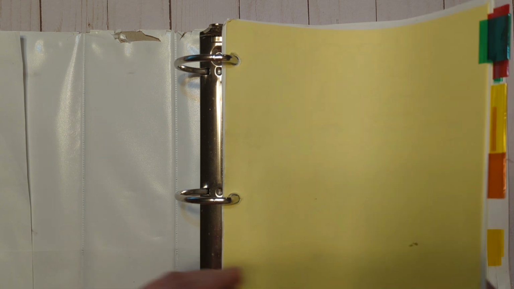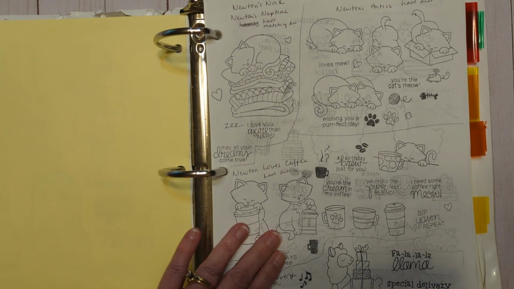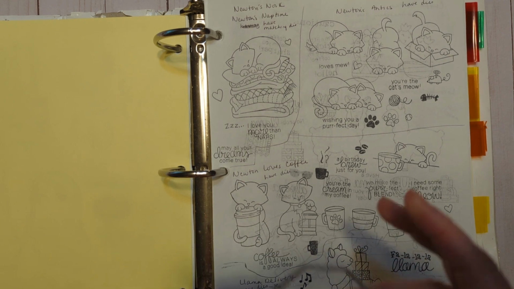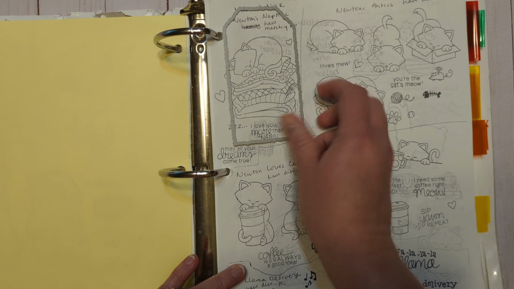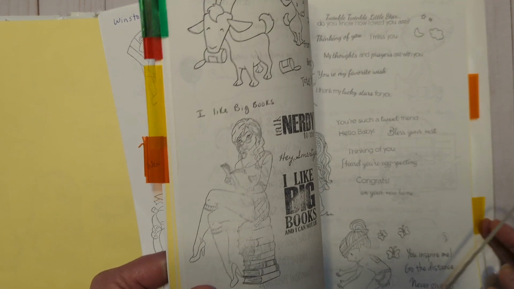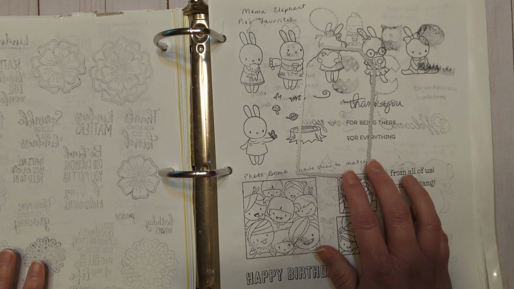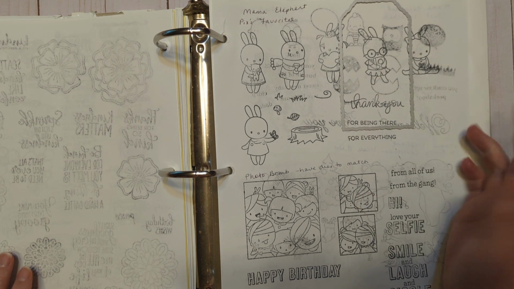And then I have what I call my stamp catalogs, where when I get a stamp, I stamp it in here. So when I want to make a tag, I could put it over here and that's too big of an image. Or I could go to, let's say, this Mama Elephant set.